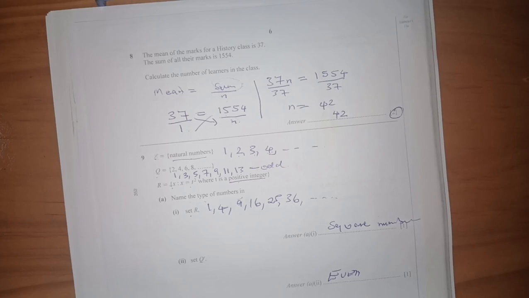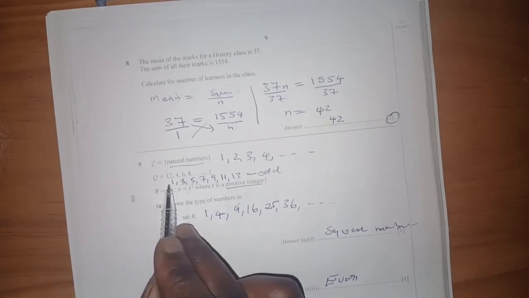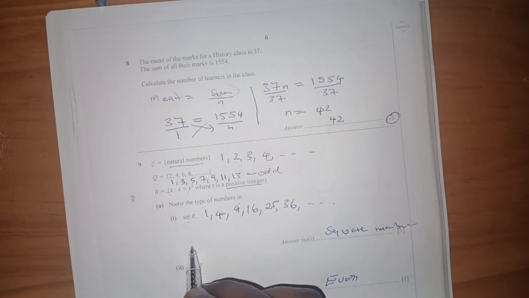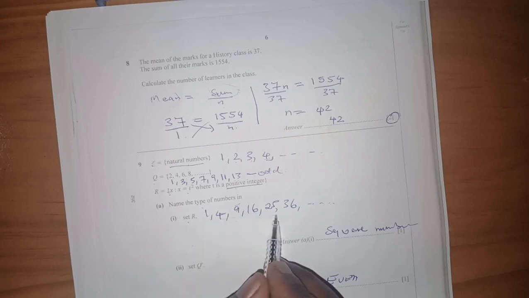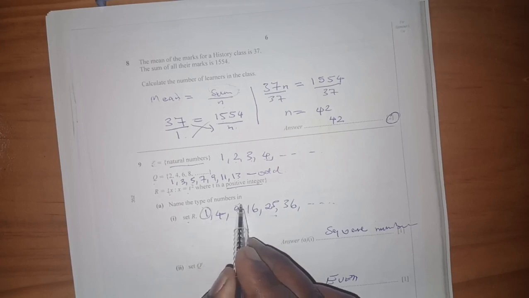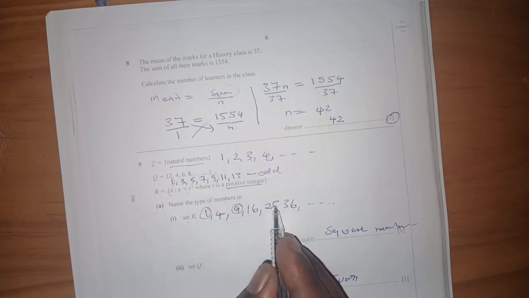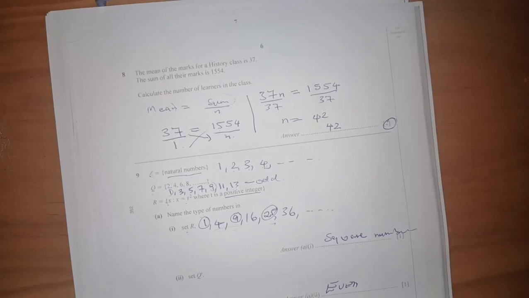So from odd numbers we have 1, 3, 5, 7, 9, 11, 13, like that. And then from not Q, R is these ones. So the first one is 1, the second one is 9, the next one is going to be 25. So that's 1, 9, 25.